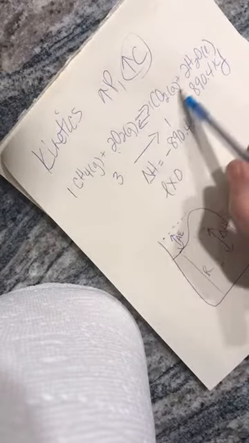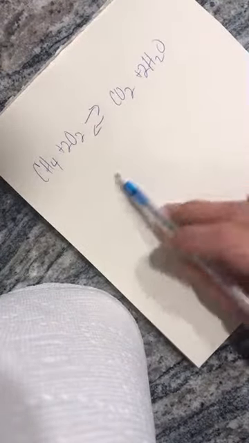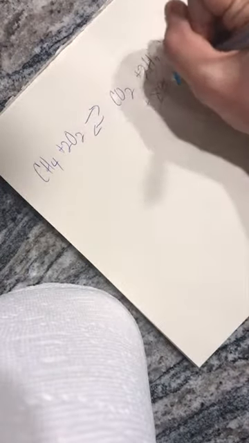If you have a reaction at equilibrium, I can go back to this for a second. If you have a reaction at equilibrium, that means the rate of the forward and the rate of the reverse are equal. So let me just write out this reaction again. CH4 plus O2 makes CO2 and H2O. All right, let's just talk about this reaction for a little bit. If you are doing this reaction, and I know that there's 890.4 kilojoules of heat on this side. Let's just say I increase the temperature.